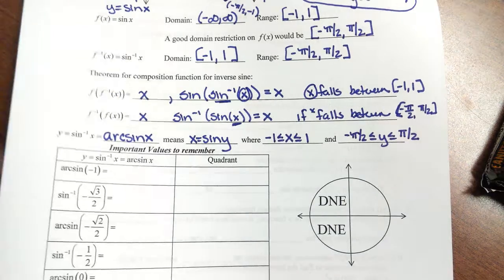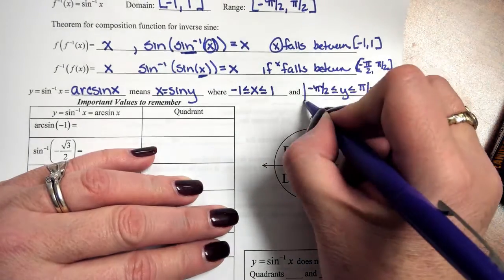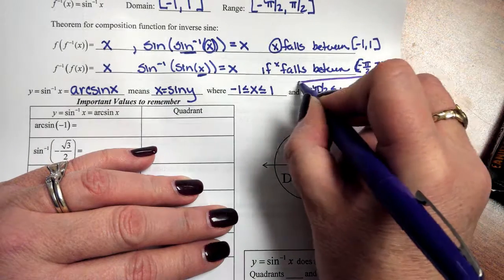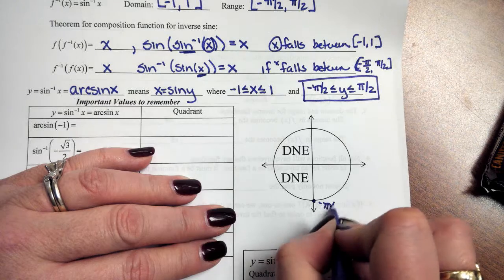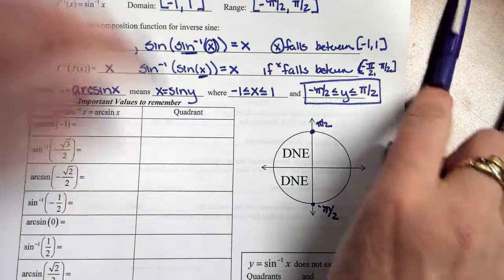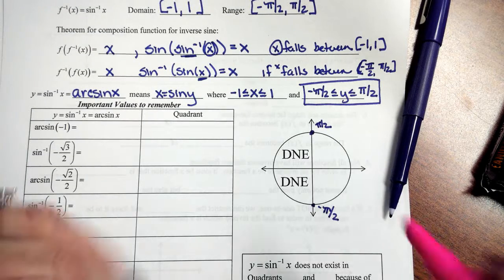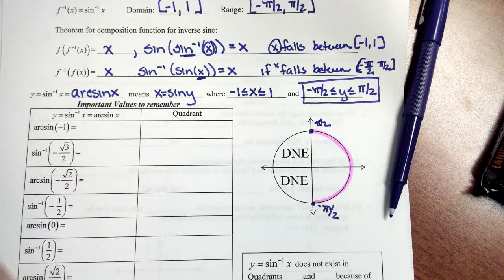So what that means for the unit circle, because my inverse sine is only going to exist from negative pi over 2 to pi over 2, is that when we're looking at our inverse values, we are only looking at values from negative pi over 2 to pi over 2.